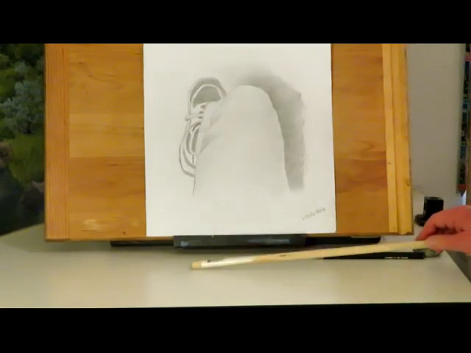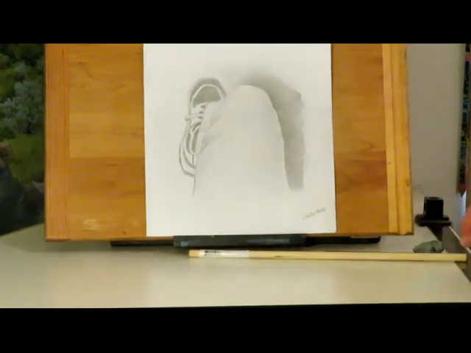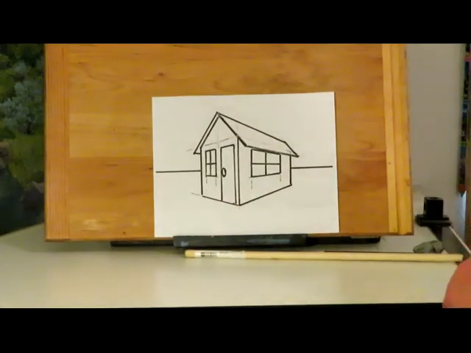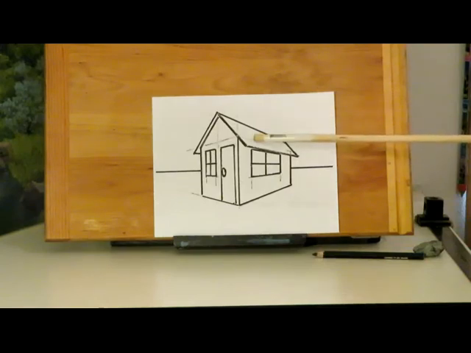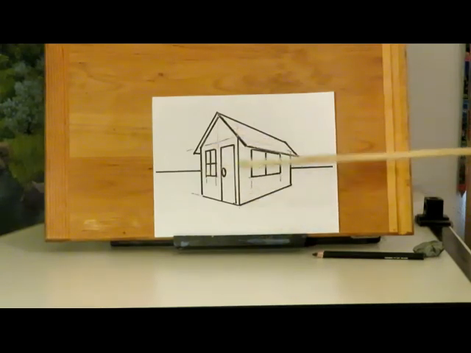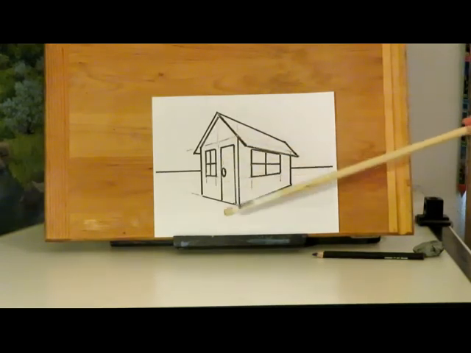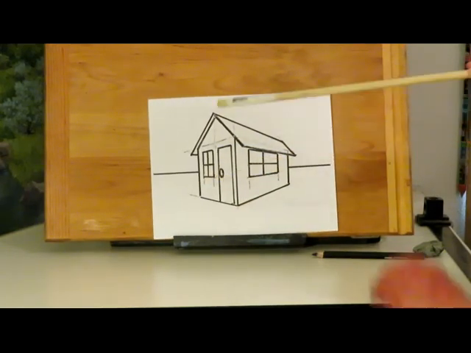So that would be a homework assignment, in addition to going outside and looking at some houses and drawing a house. Let me get the example here. Draw a house in 2-point perspective like this. You don't have to put all the details of shingles on the roof or shutters or curtains or anything like that, but just the basic shapes of a house in 2-point perspective. And that means you have to look at it from a corner, not from the very front only.